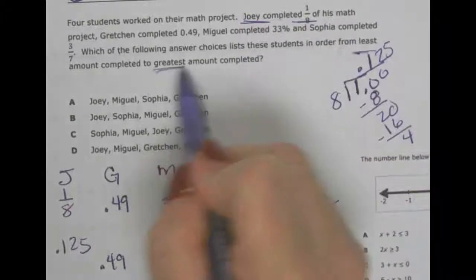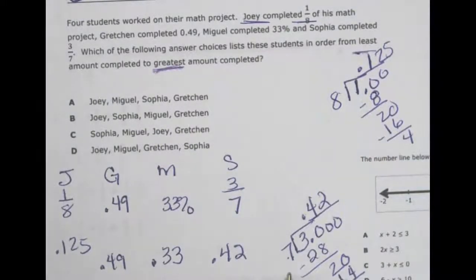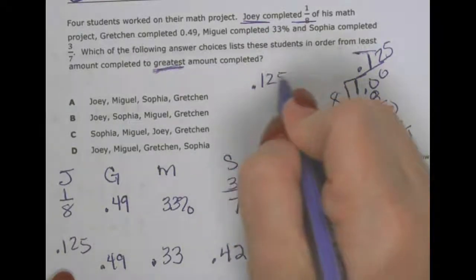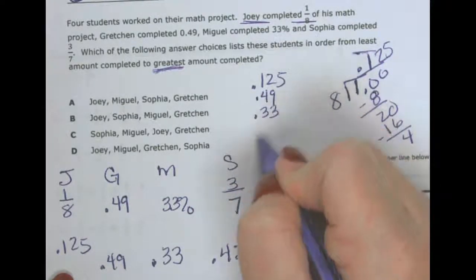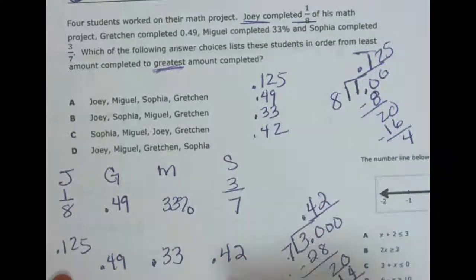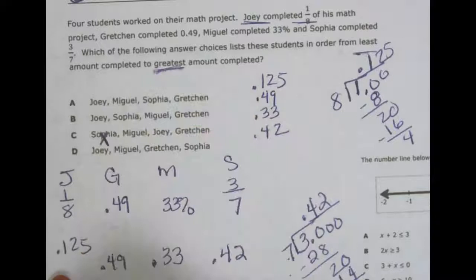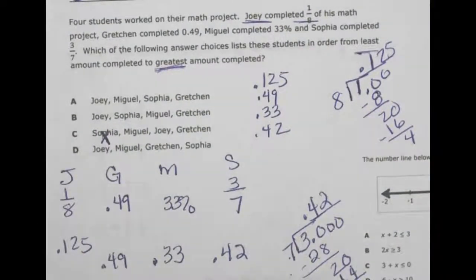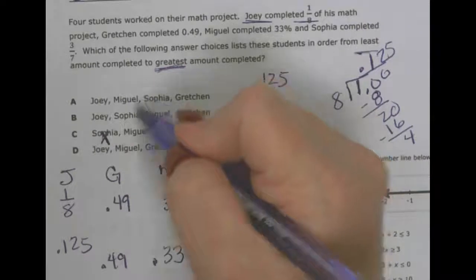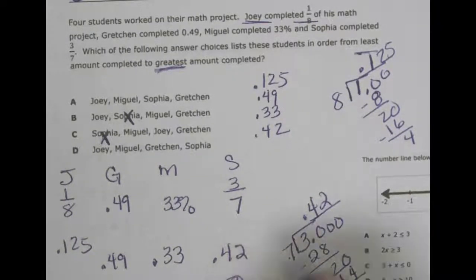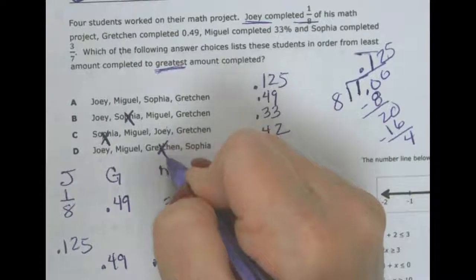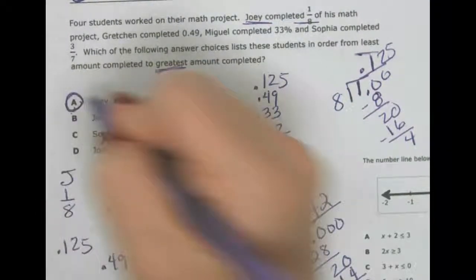Least to greatest. The smallest one here is going to be Joey, because if I line my decimals up, 0.125, 0.49, 0.33, 0.42. Joey is the smallest, so that takes this one out. Then it's going to be Miguel. So that takes Sophia out. Then it should be Sophia. And that takes Gretchen out. So my answer is A.